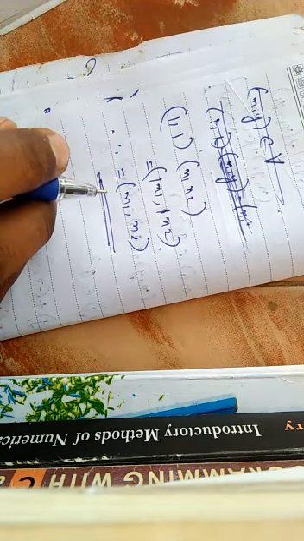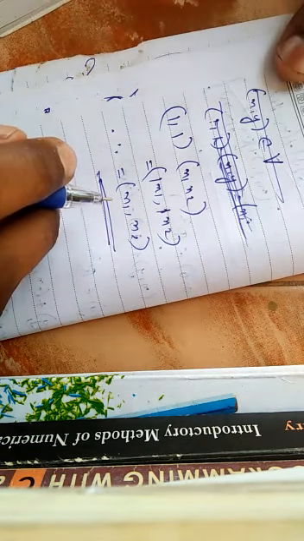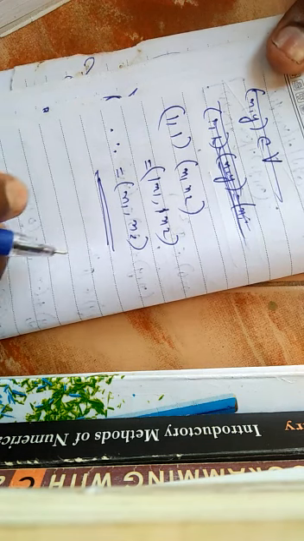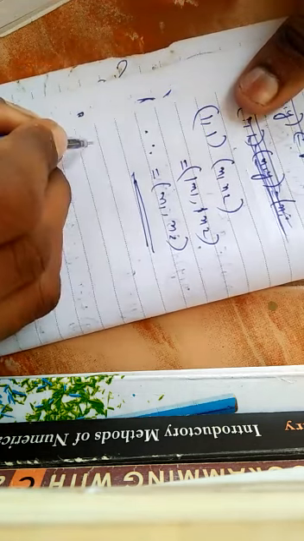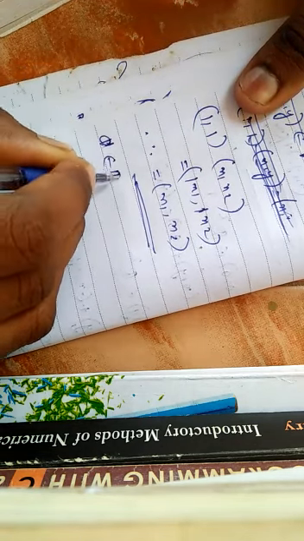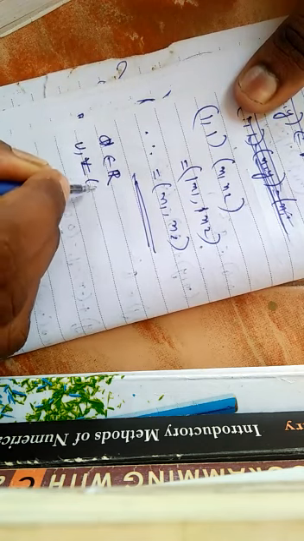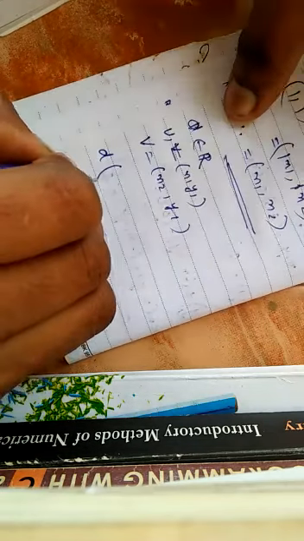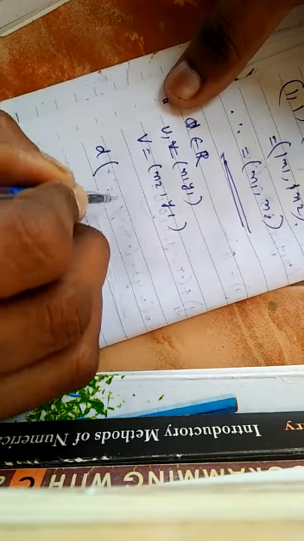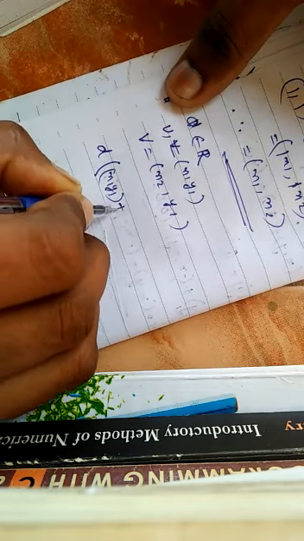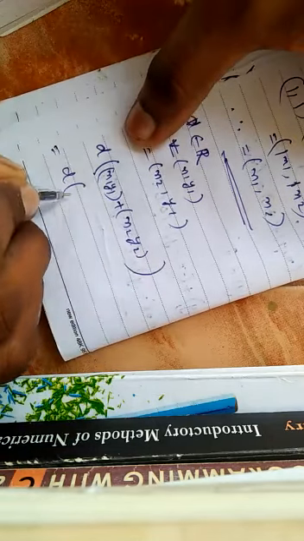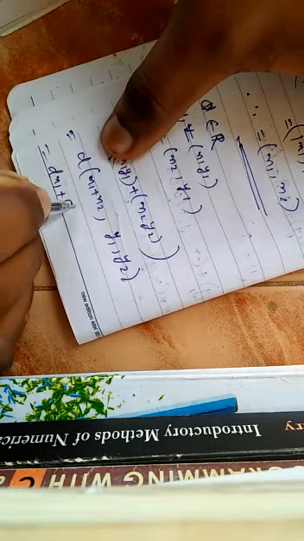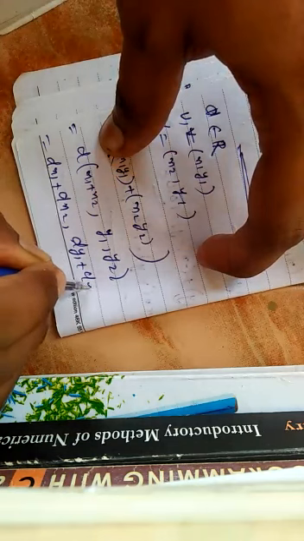Next we need to prove distribution. So in R2 over R, alpha is an element of R, and U can be written as (x1, y1), V can be written as (x2, y2). So alpha into (U plus V), that is (x1, y1) plus (x2, y2), can be written as alpha times (x1 plus x2, y1 plus y2). That is equal to (alpha x1 plus alpha x2, alpha y1 plus alpha y2).